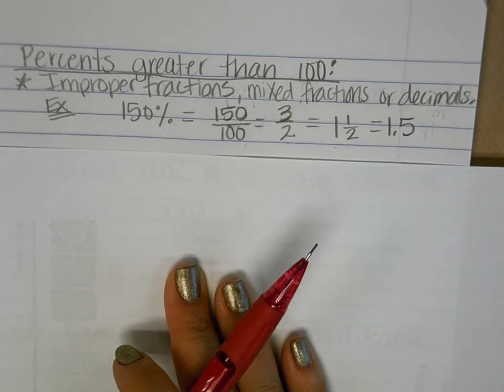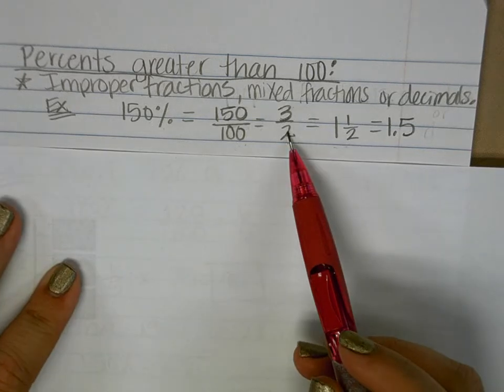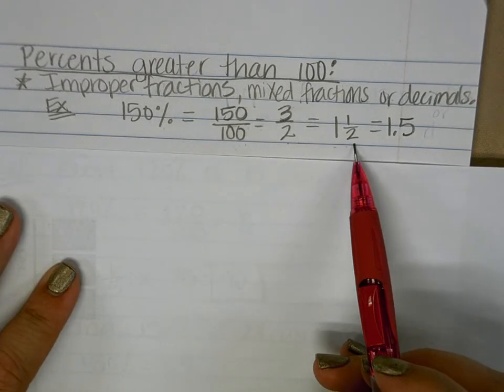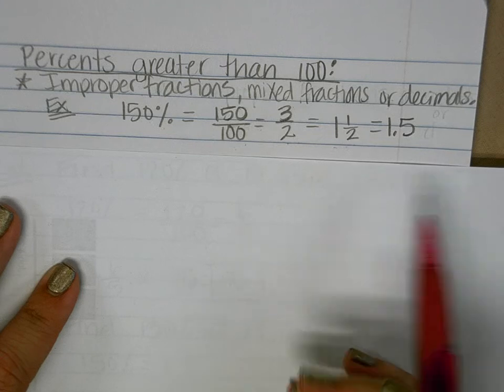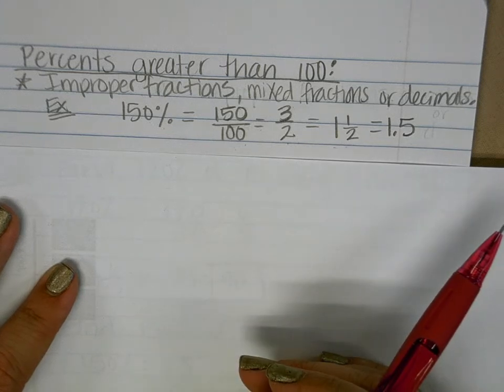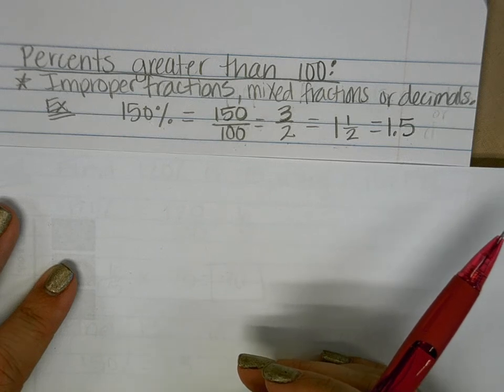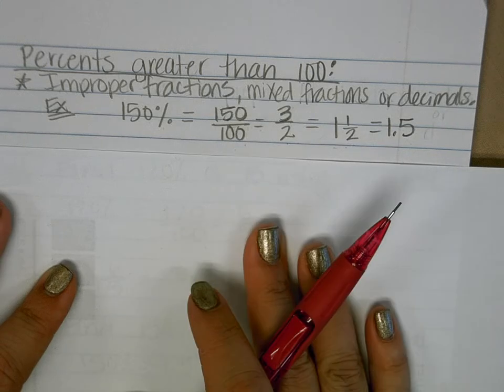You still multiply it by the number. But you decide, do I want to use an improper fraction, do I want to use a mixed fraction, or do I want to use a decimal? How many people in here would use a mixed fraction? Really? Mixed fraction's pretty easy. You think? Normally people hate mixed fractions.